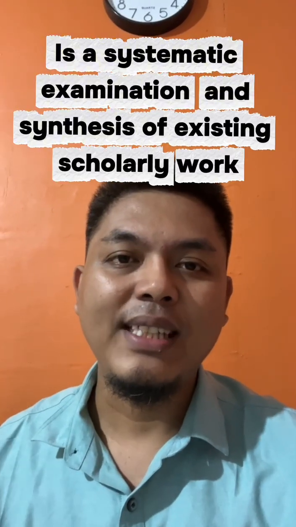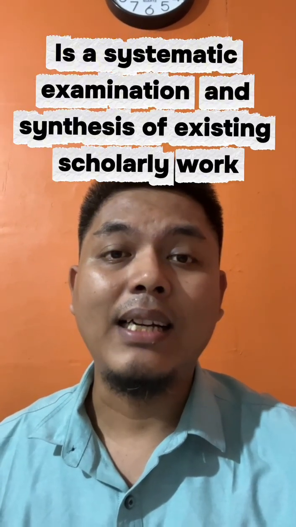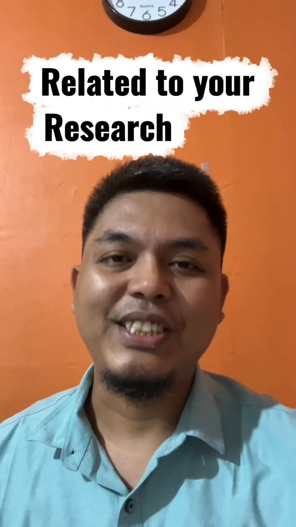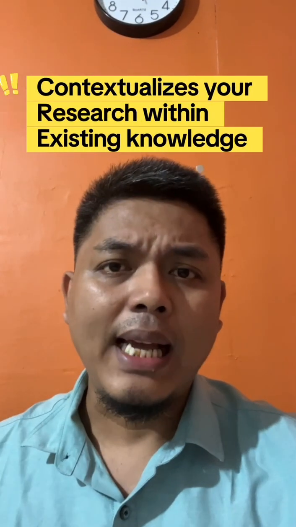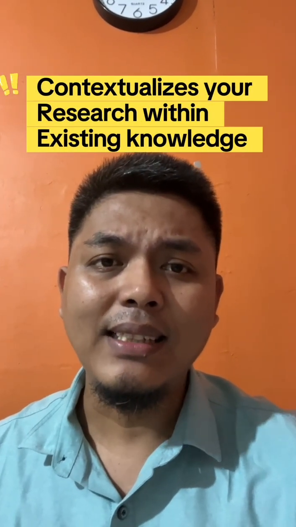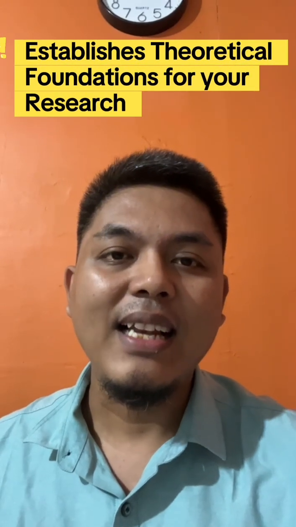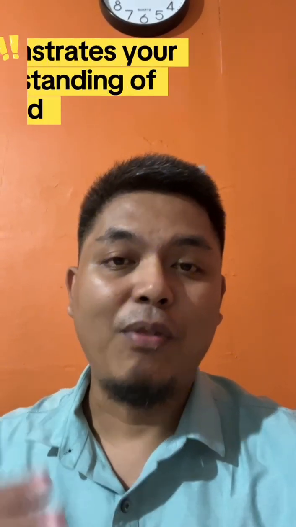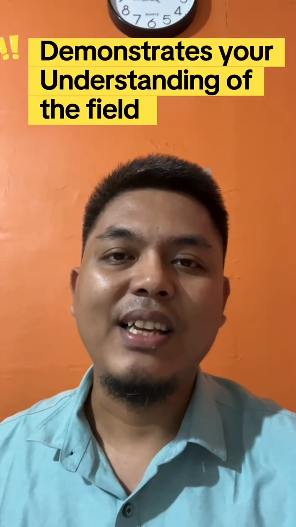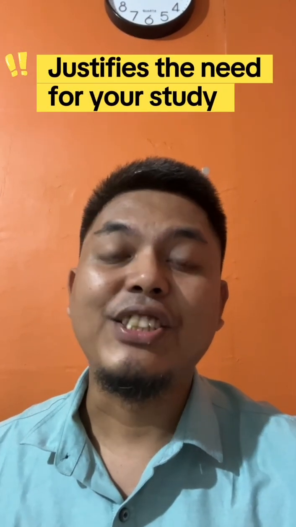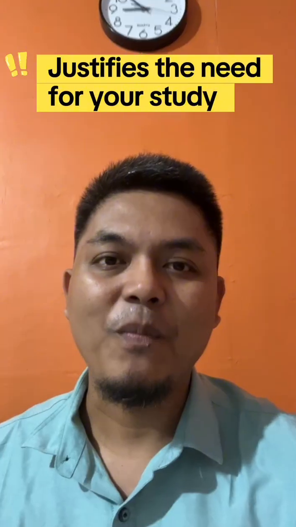A literature review is a systematic examination, a synthesis of existing scholarly work related to your research topic. Unlike a simple summary of sources, a well-written literature review, first, contextualizes your research within existing knowledge. Second, identifies gaps that your study will address. Third, establishes a theoretical foundation for your research. Fourth, demonstrates your understanding of the field. Next, it justifies the need for your study.